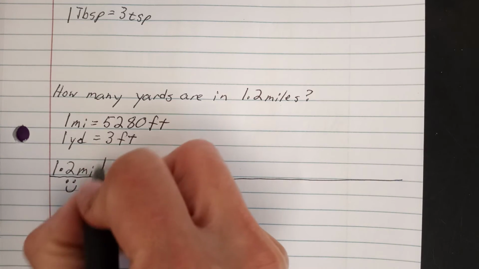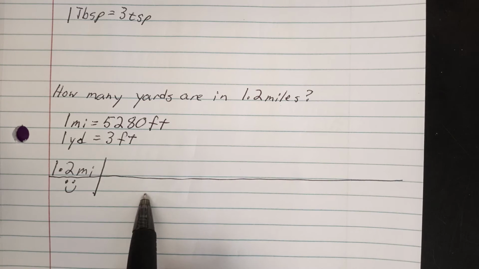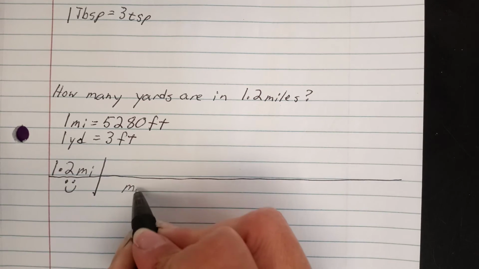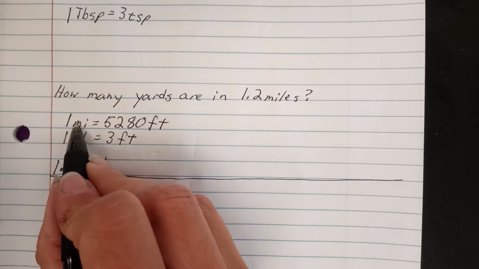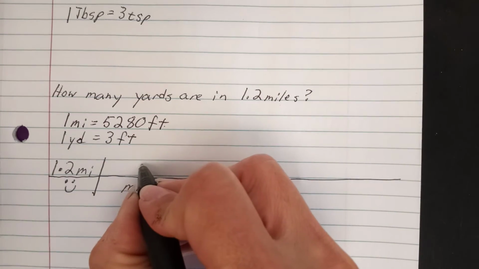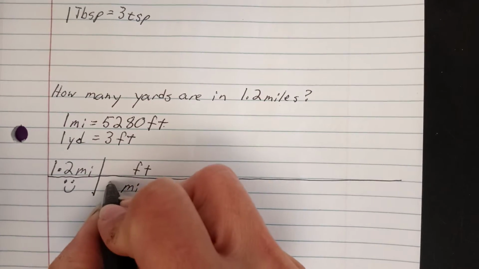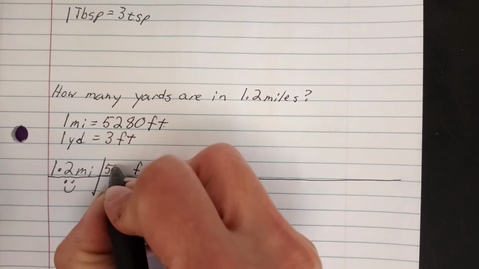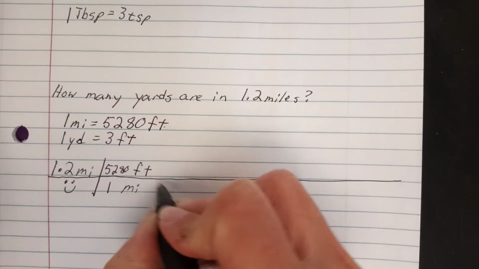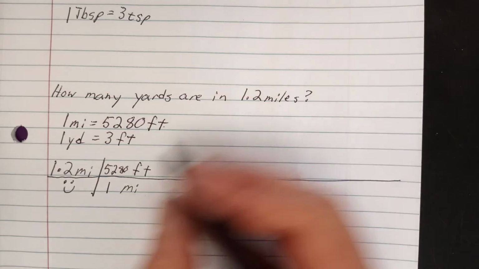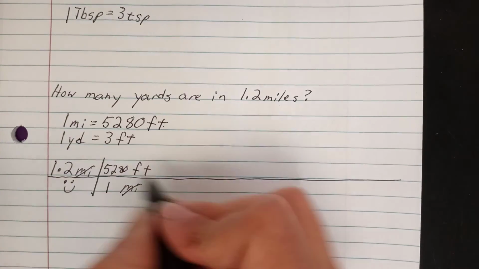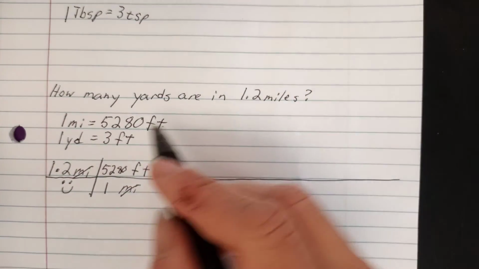Okay? And I take whatever's here, goes here. So I'm going to write miles there, and I can relate miles to feet. And I know 1 mile equals 5,280 feet. But that doesn't get me where I need to, right? That cancels my miles and it gives me feet, but I was asked for yards.